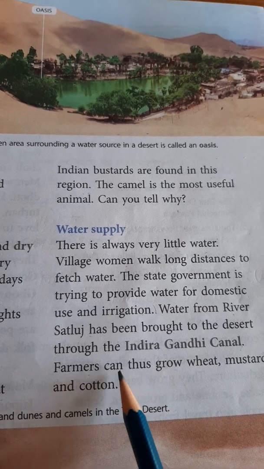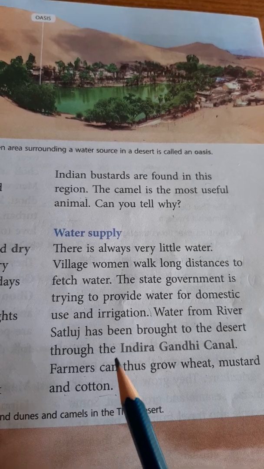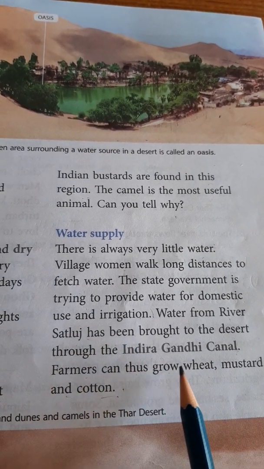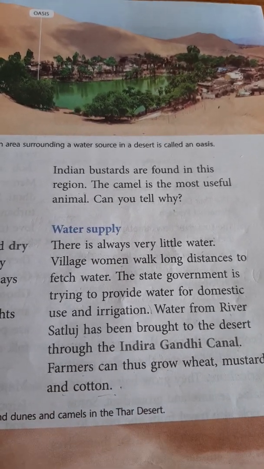Next, farmers can thus grow wheat, mustard and cotton. So with the help of this water, farmers can grow wheat, mustard and cotton. Next, turn the page.